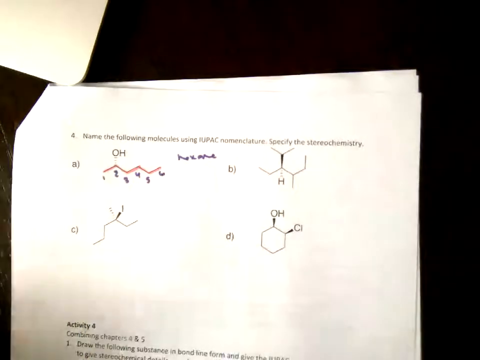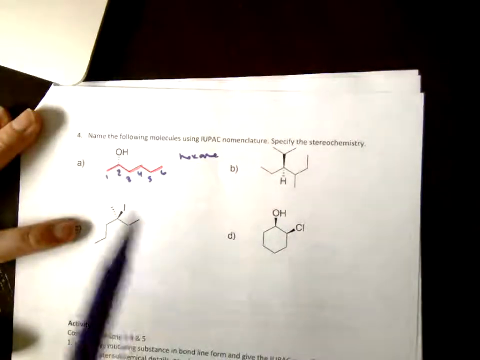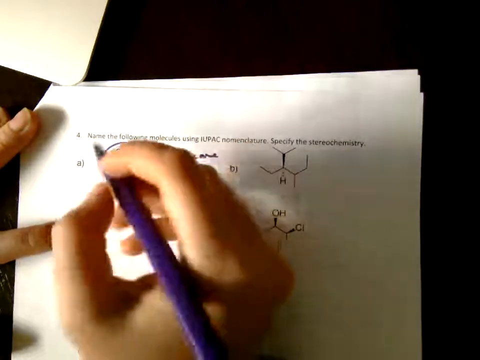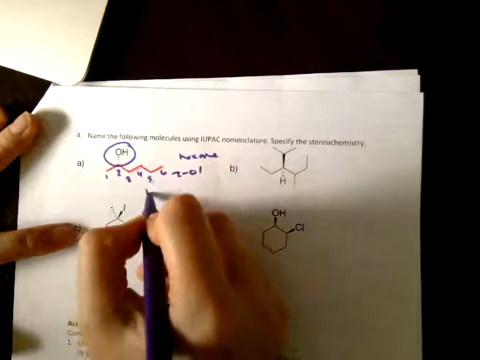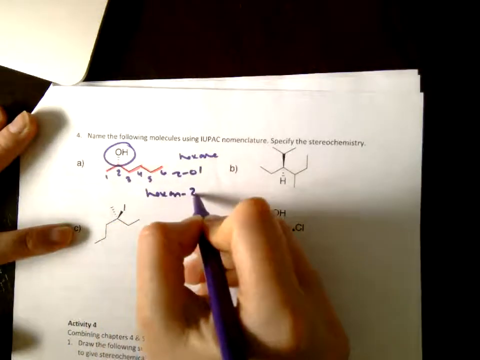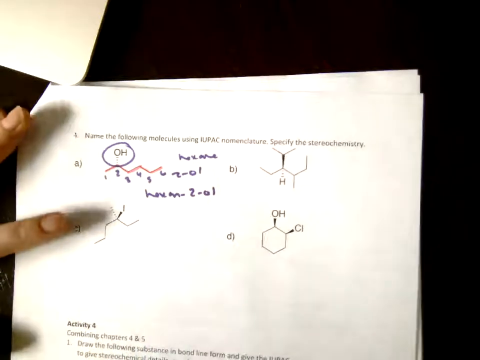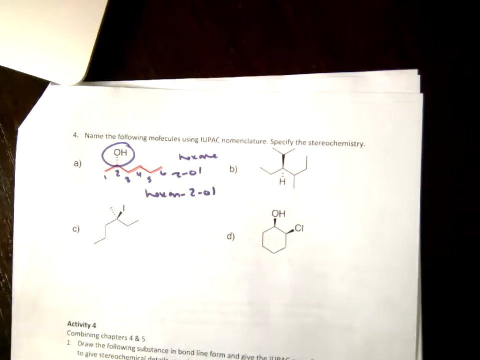If it's in the parent chain, you don't need to name it as a substituent. So this only has one substituent, this alcohol. So 2-ol. So this would be hexan-2-ol. And then we need to say if it's R or S configuration. So I'll use yet another pen color to do that.